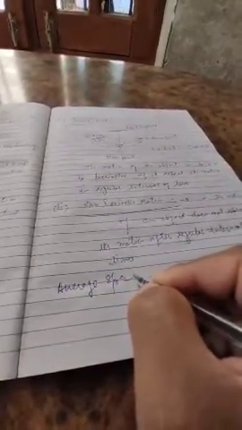So with this, it's over. Now let us move to the next topic, that is the average speed. What is the average speed? Average speed is the total distance traveled by the object by total time taken.